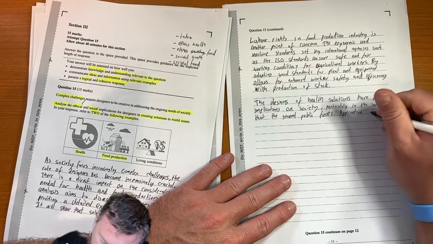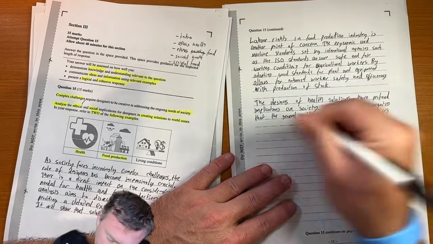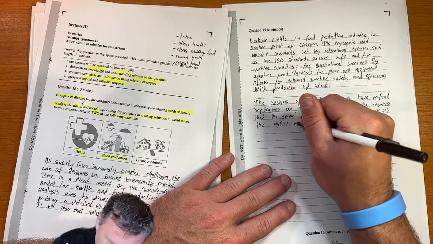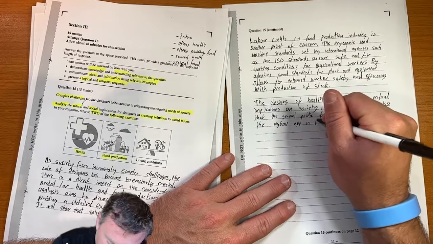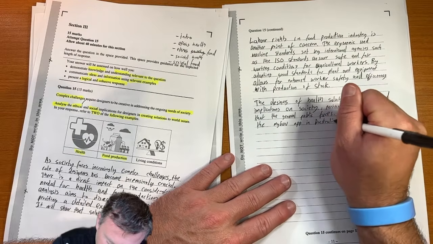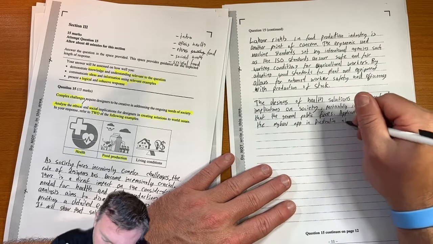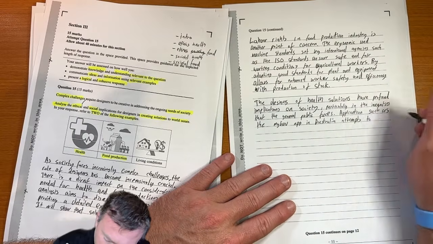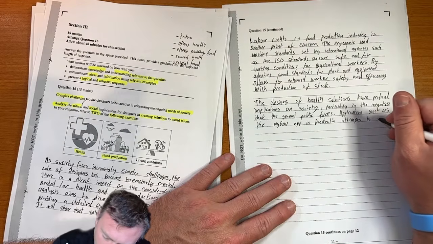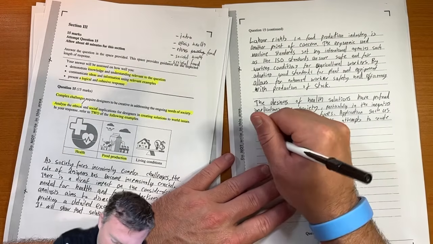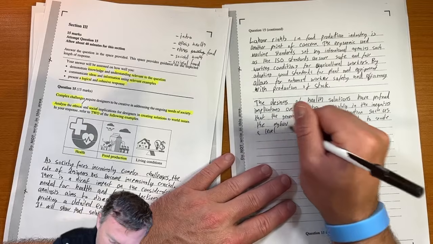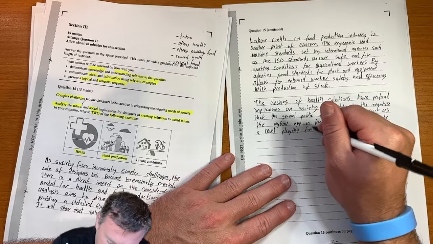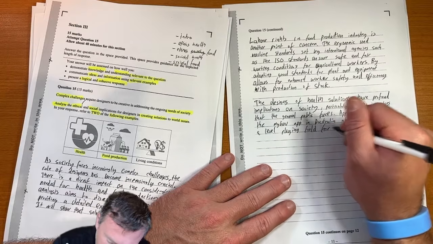Applications such as MyGov Australia attempts to create a level playing field for healthcare.